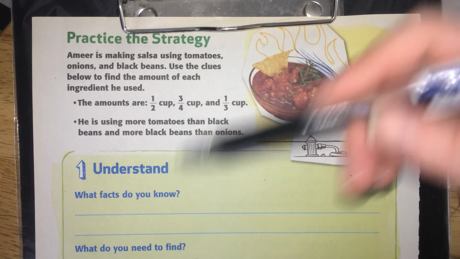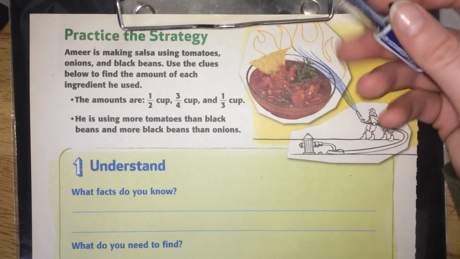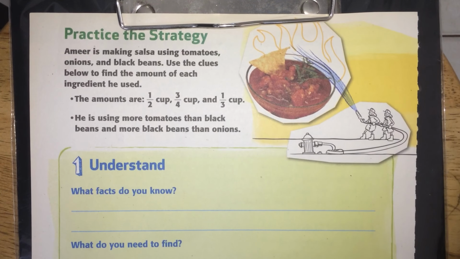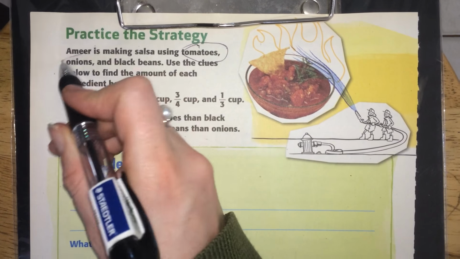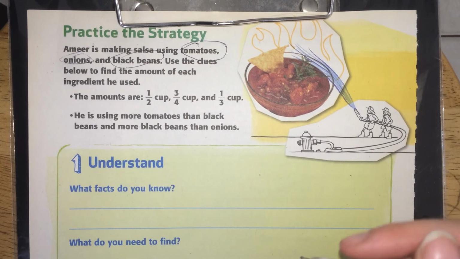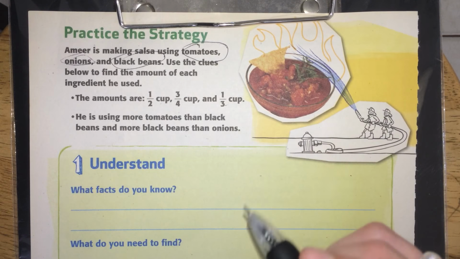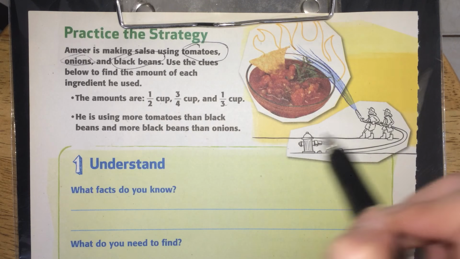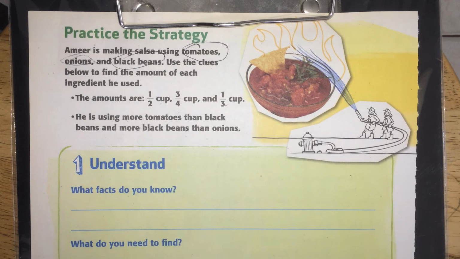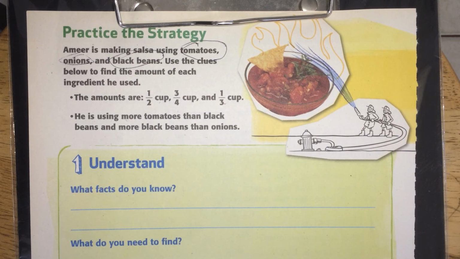So right away I see this is the exact same problem. Okay, just different numbers and different ingredients. But there's still 3 ingredients: tomatoes, onions, black beans, and there's 3 fractions here. And then they give us the clues of which one is bigger. All right, so it's very similar.